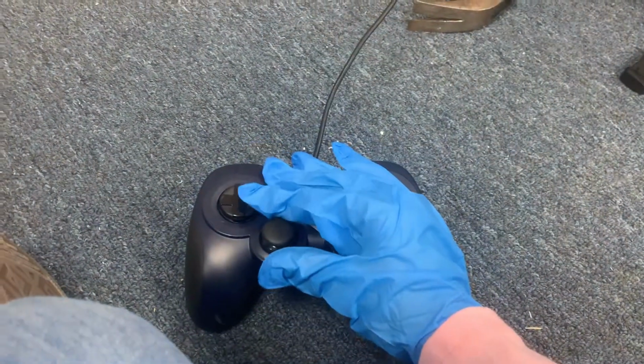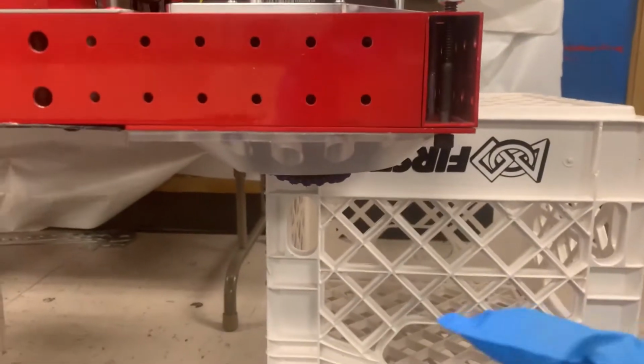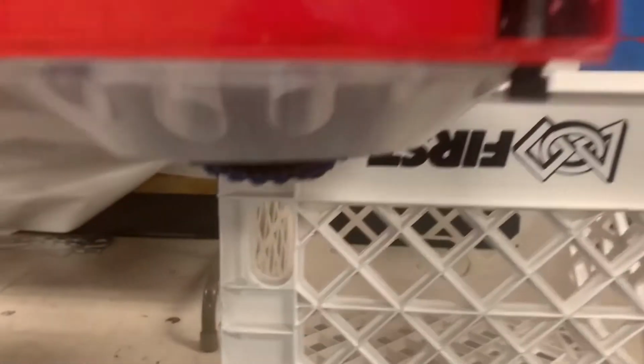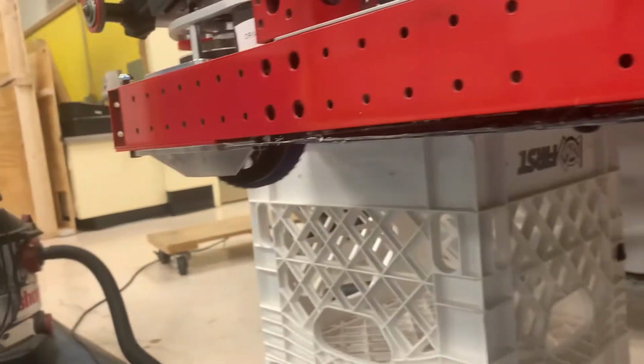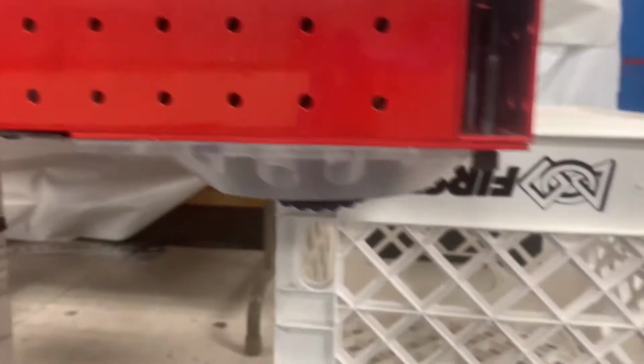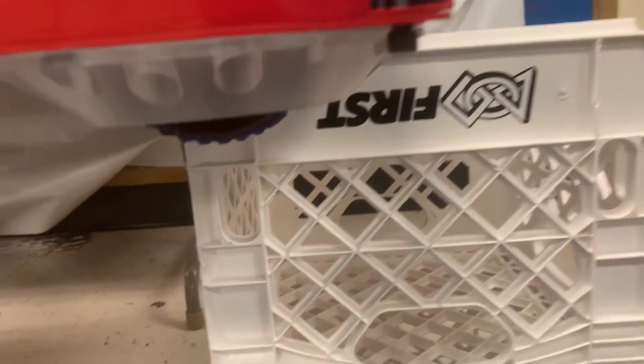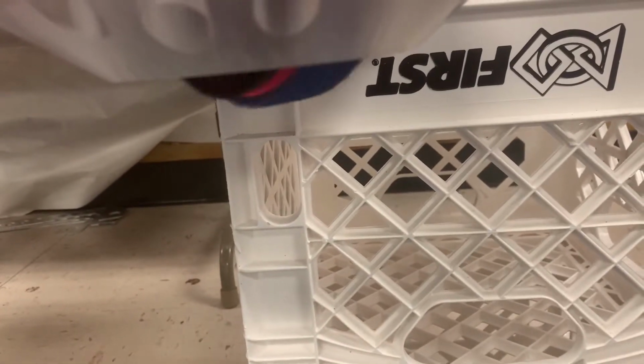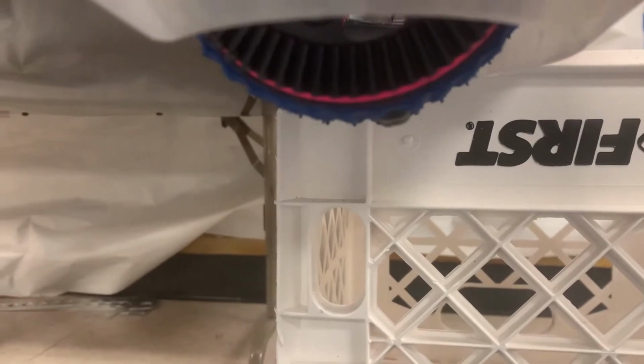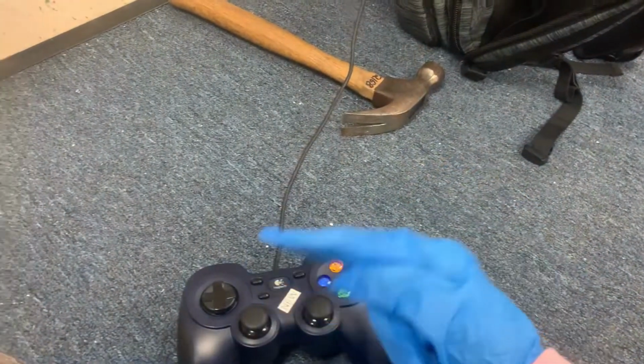Alright, so then backwards, which should of course be the opposite, that way. And they're good. And then we're gonna go to the right, which in this case, works. And then to the left.